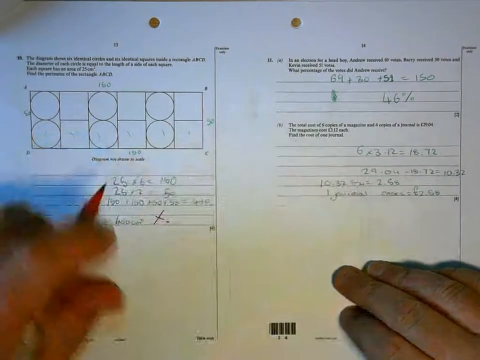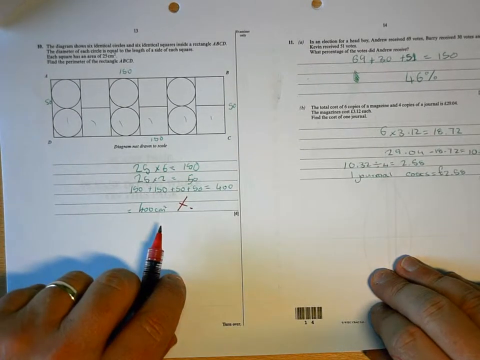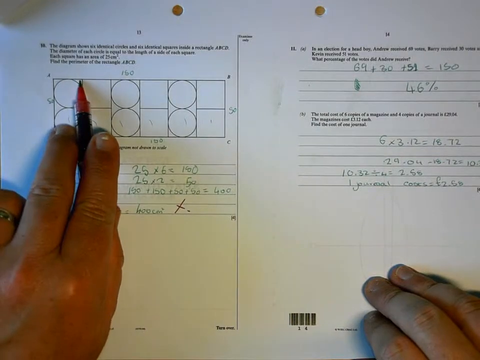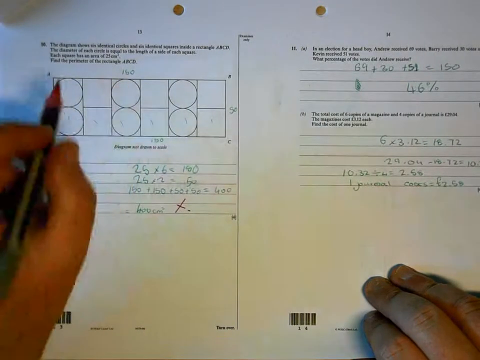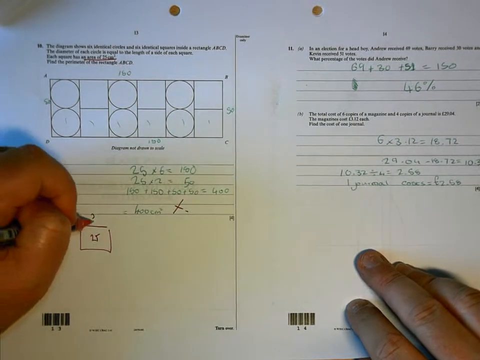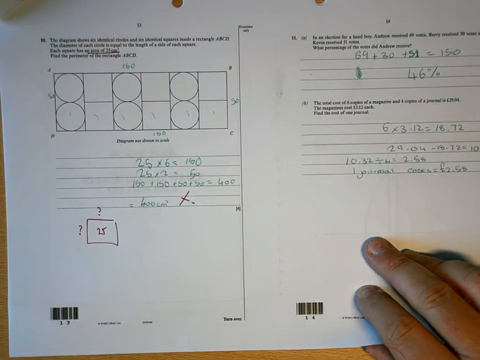Okay, with this one, what are we doing here? 25 times 6. It's not telling you that the length is 25, it's telling you that the area is 25. So from that you need to work out what the side of that square is. So what do you multiply together to make 25?